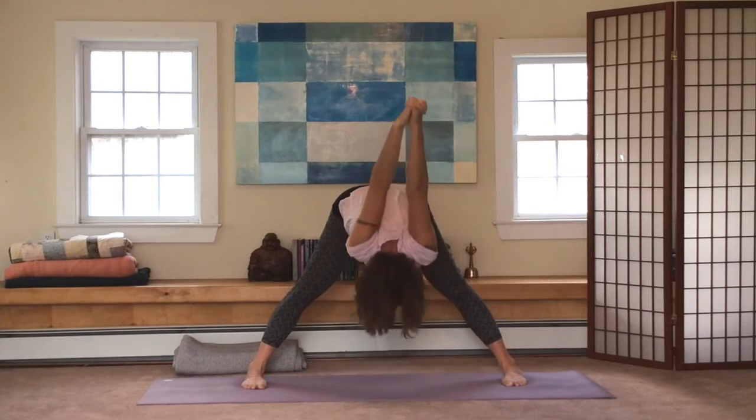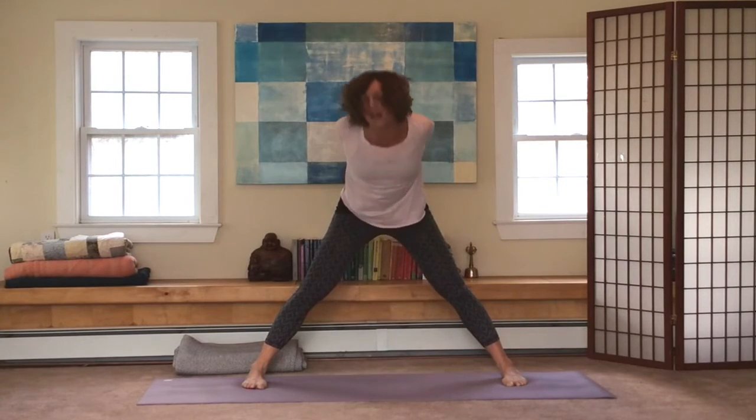Inhaling, lifting back up. Squeeze the legs together as you lift up. Release the clasping.